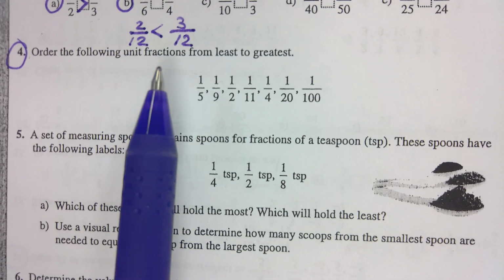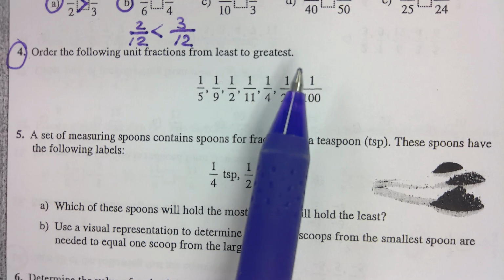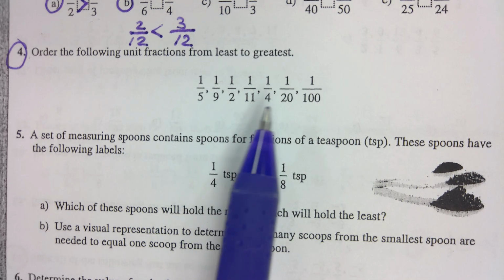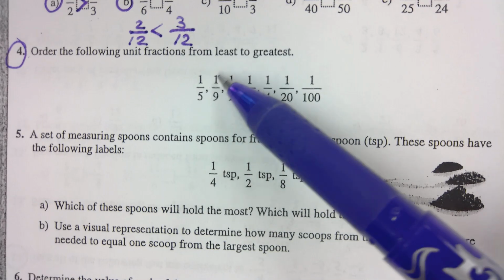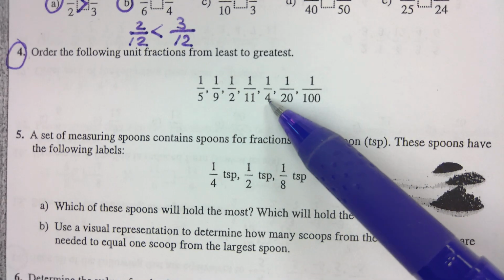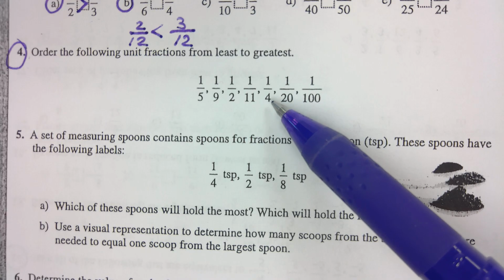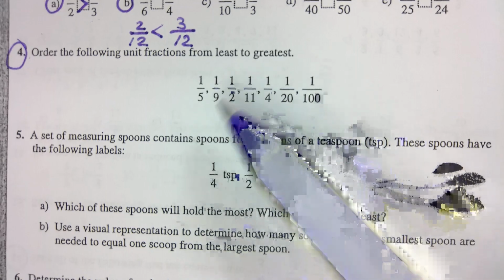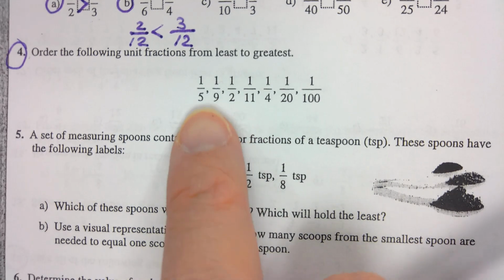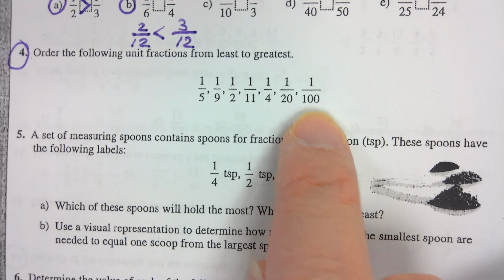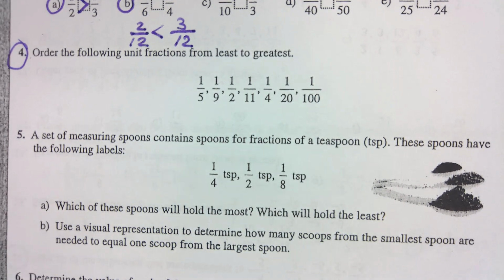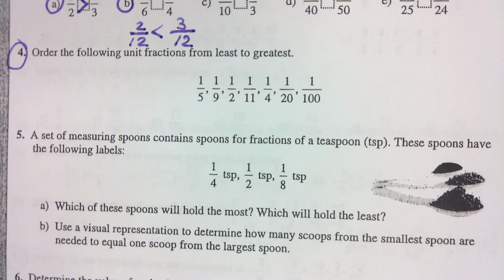Order the following fractions from the least to the greatest. Notice all the numerators are 1 right here. So the smaller the denominator, the bigger your pizza slice, basically. So this is a nice easy one where I can just reorder based on the denominator. But let's say this was a multiple choice question on the test. What do you think is the easiest way to do a multiple choice question where I don't have to show any work? I can use whatever method I want.